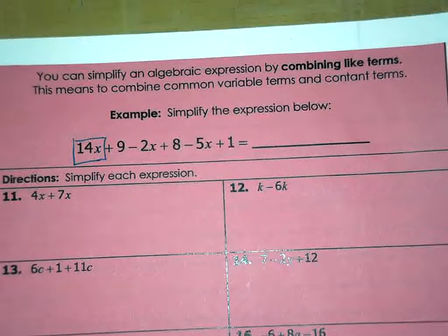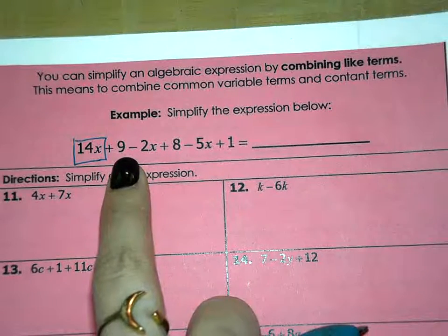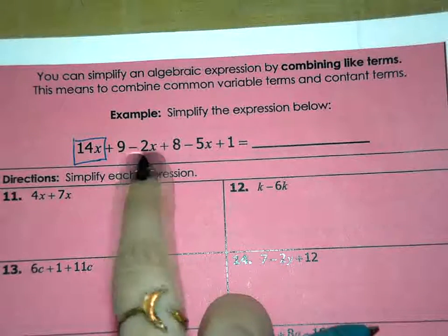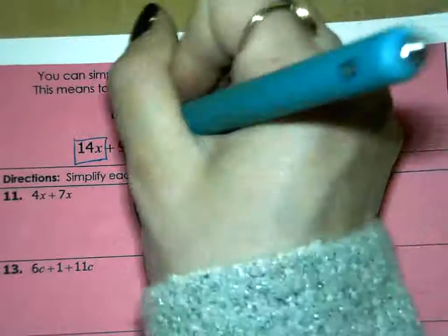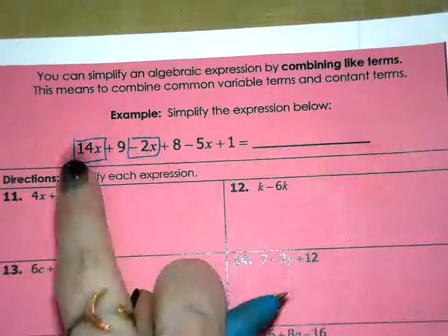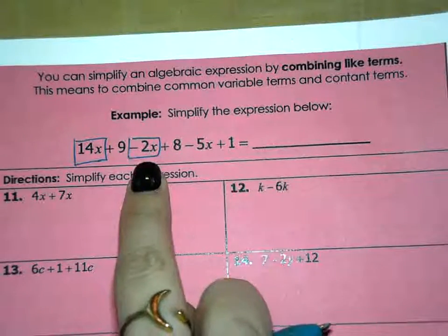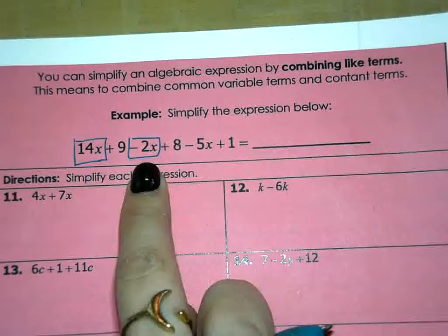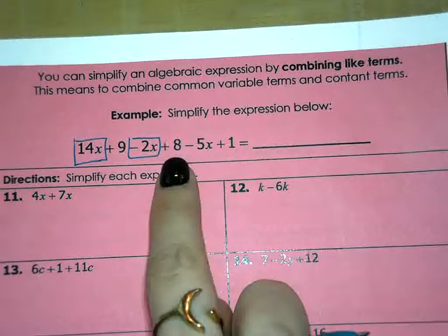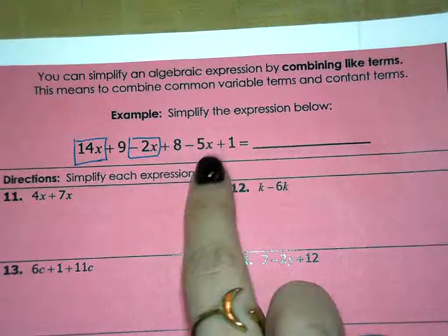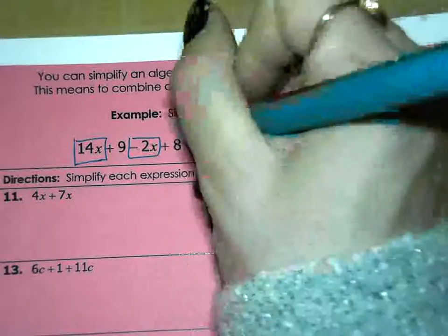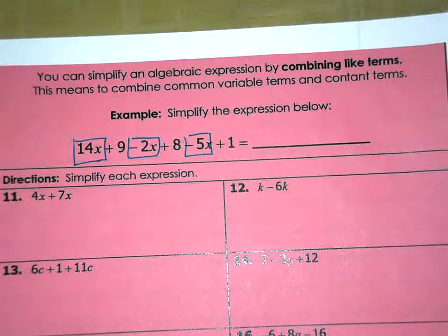Now I'm going to box in anything that is the exact same term as 14x. So is 9 the same? No. Is minus 2x the same? Yes. So I'm going to box in that minus 2x because 14x and minus 2x are the same. The coefficients are different. That's okay. They both have an x. Is plus 8 the same? No. Is minus 5x the same? Yes. So I'm going to box in that minus 5x. Those three terms I can combine together, and you do that with your coefficients.